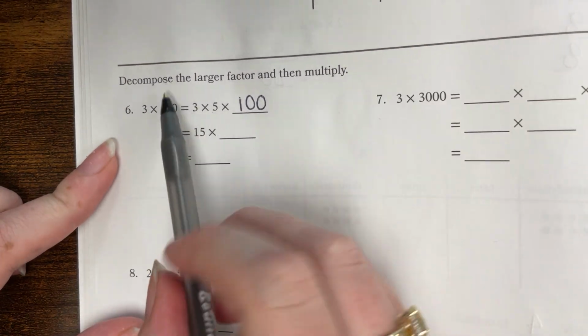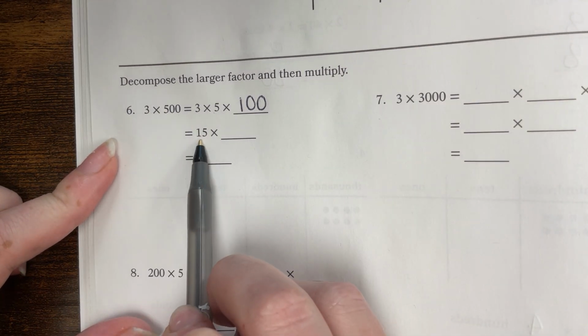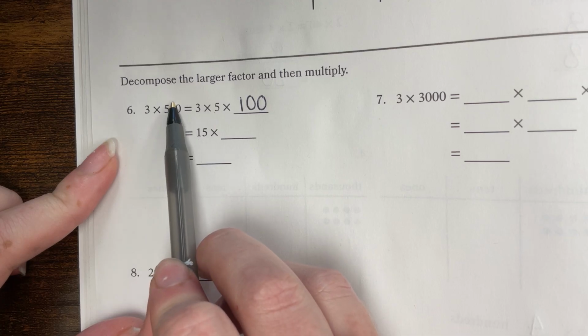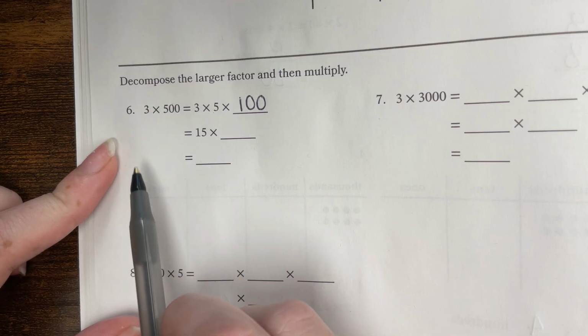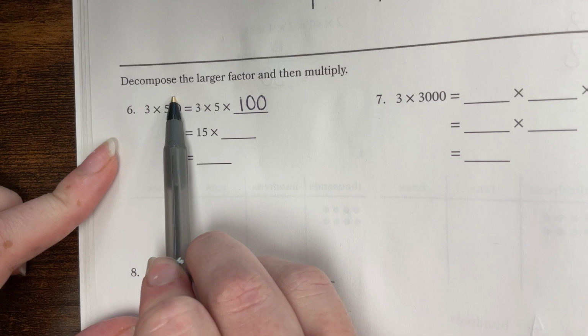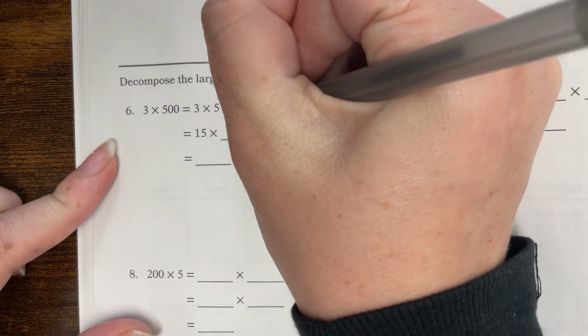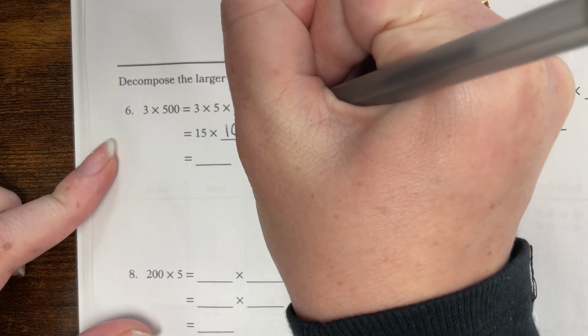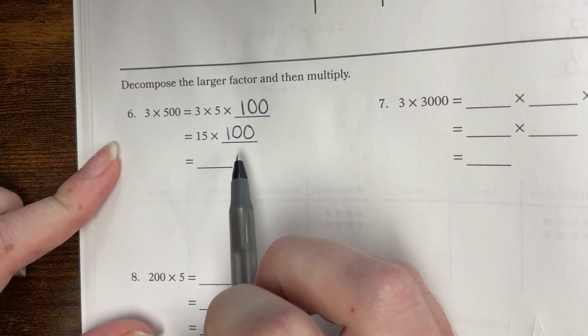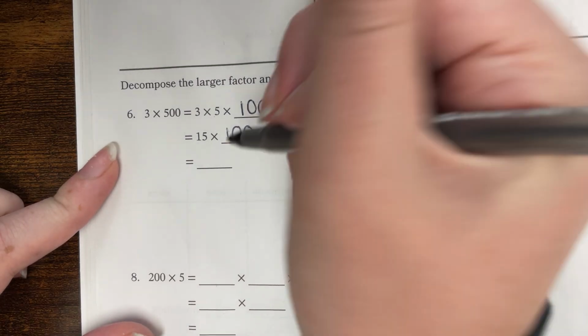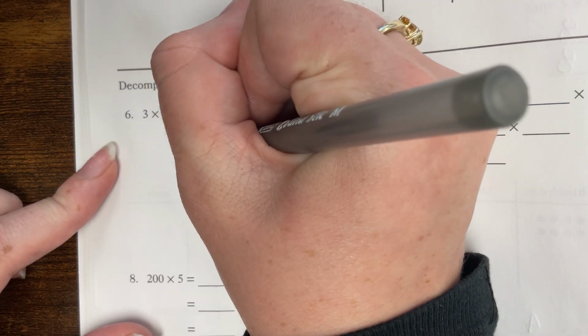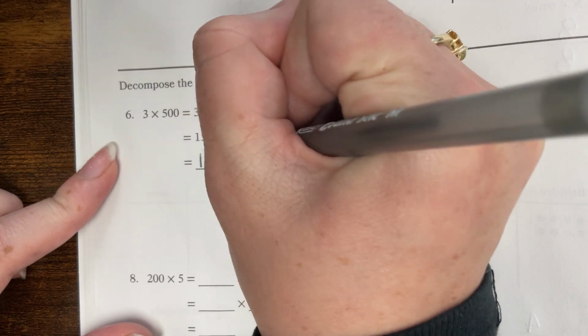So when we say 3 times 5 is 15, when you're covering the zeros and then you put them back, it's the same thing as doing 15 times 100. Then 15 times 100 is 15 with 2 zeros for 1,500.